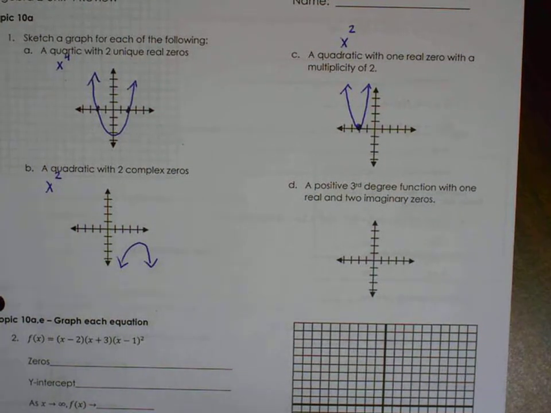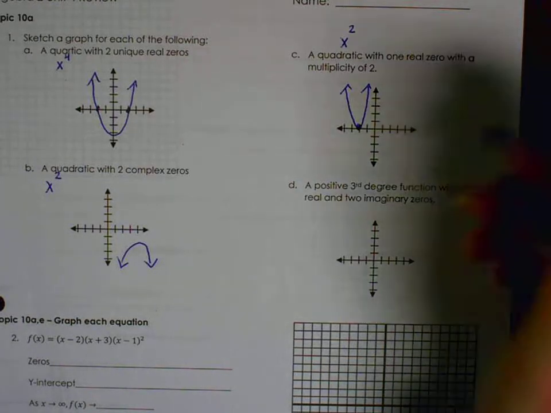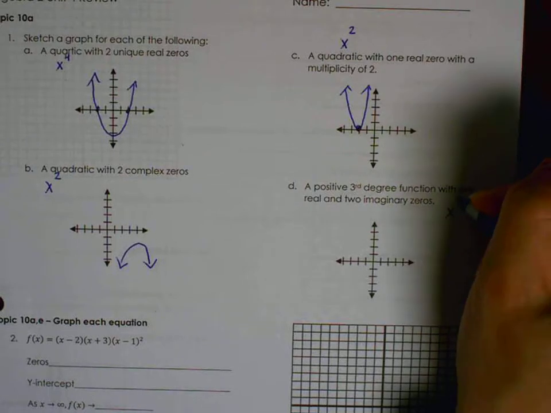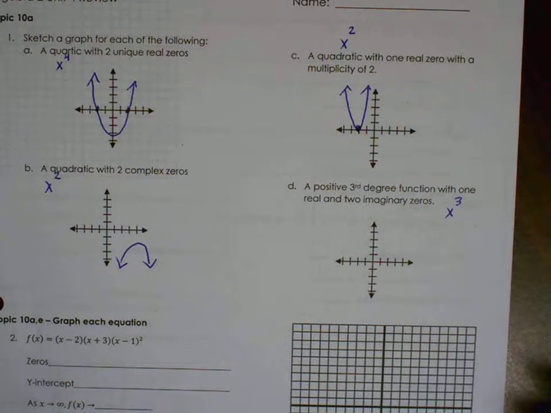And my last one here, a positive third degree function with one real and two imaginary zeros. So third degree function is odd, x to the third, that's an odd function, so that's disco. One end's going to point in one direction, the other end's going to point in the other direction.